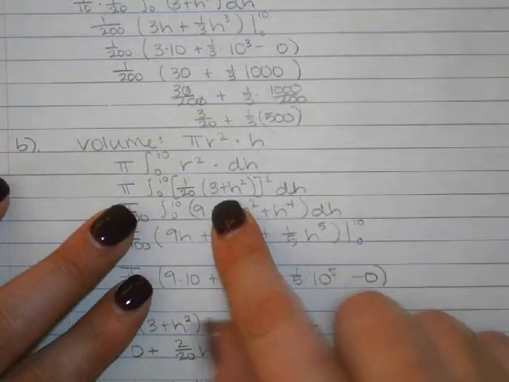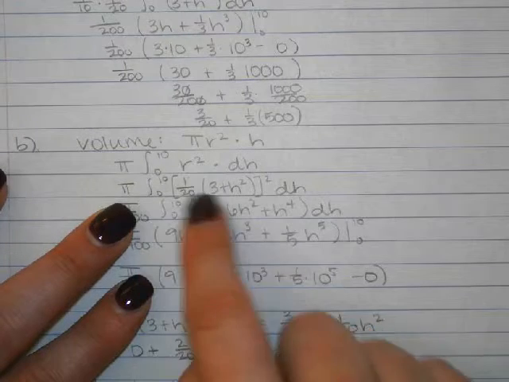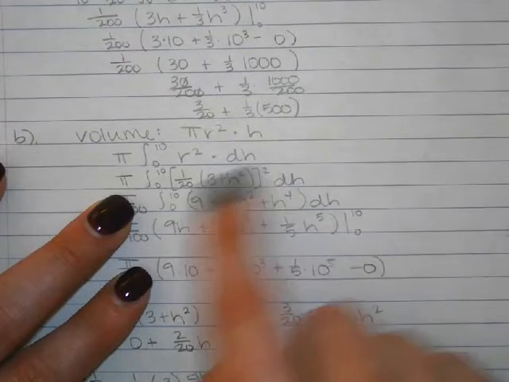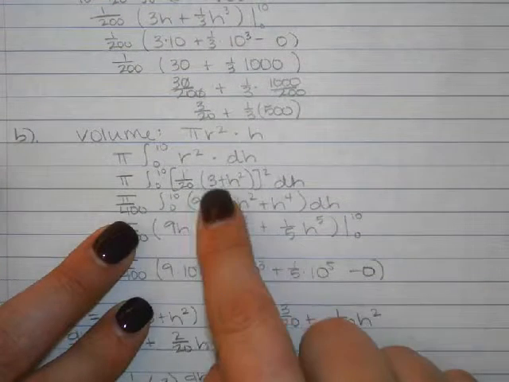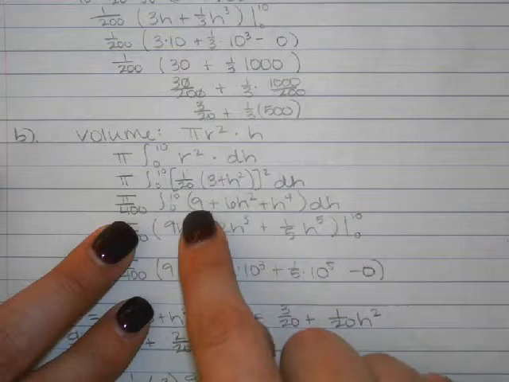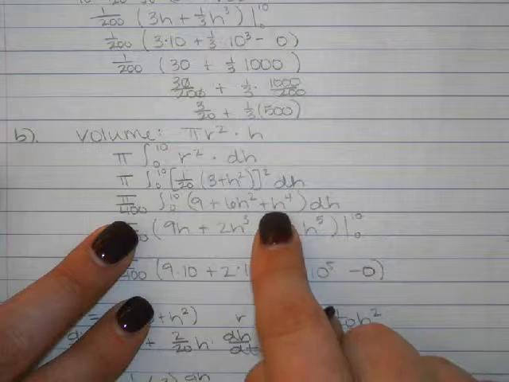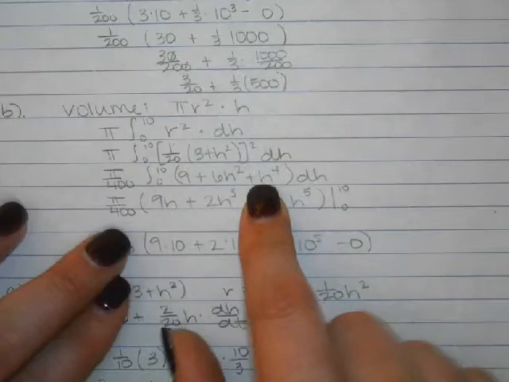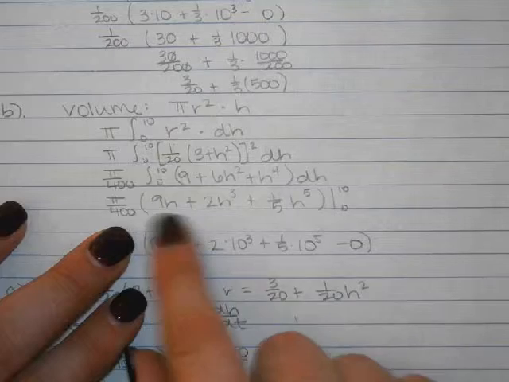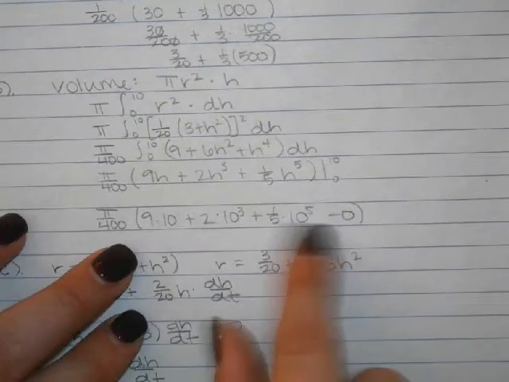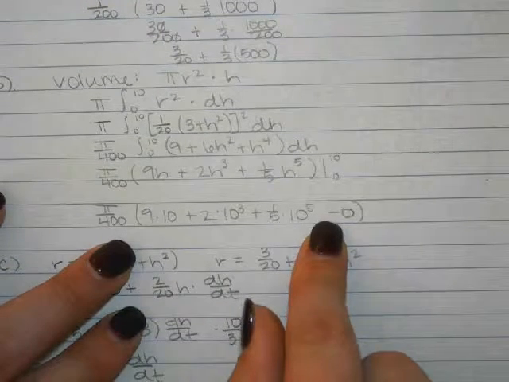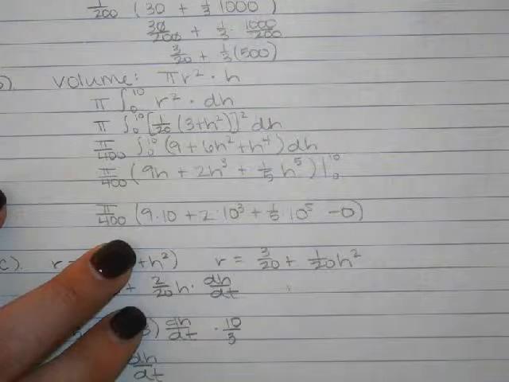Yeah. So here you can see I did the pi, and then I actually plugged in my r squared. So I had 1/20th, and I took that out as 1/400th. And then I FOILed (3 plus h squared) and I got 9 plus 6h squared plus h to the 4th. And then I took my antiderivative, and I had 9h, and then 2h to the 3rd, and 1/5 h to the 5th. And then I just plugged them in, and I called it good. I didn't go any further than that.